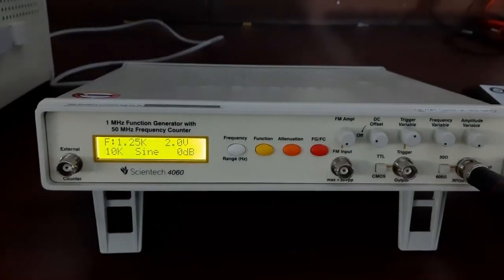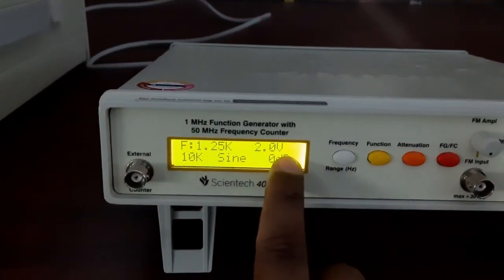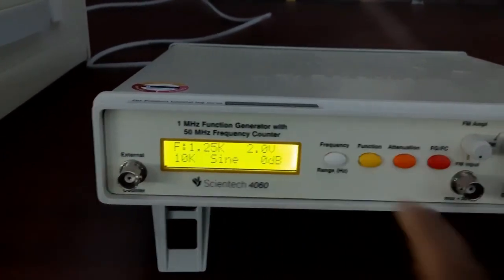Now we will adjust the input from the function generator. Since you can see that the amplitude is already set to 2 volts.